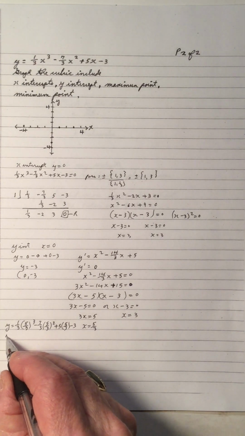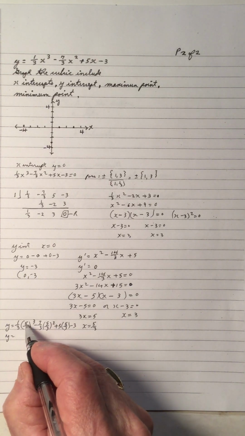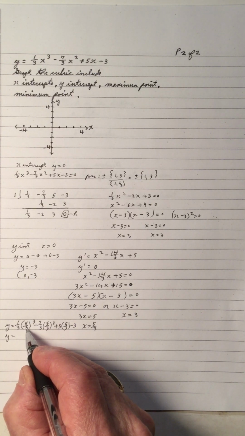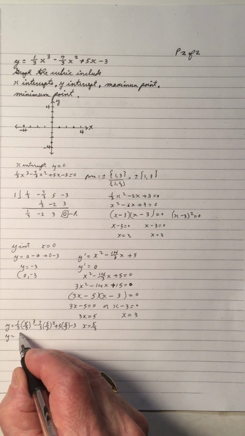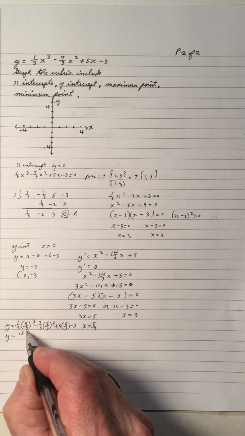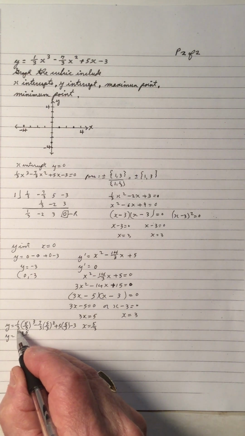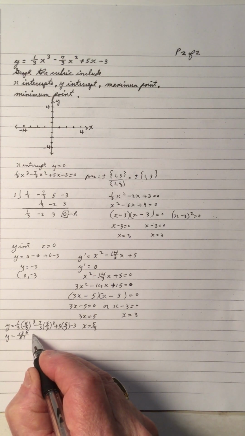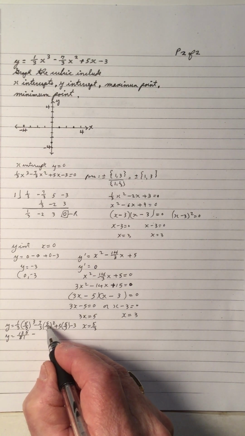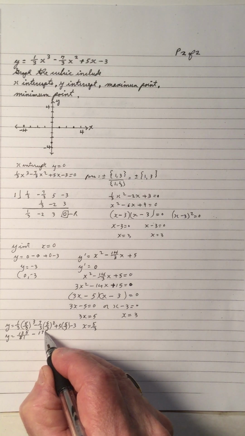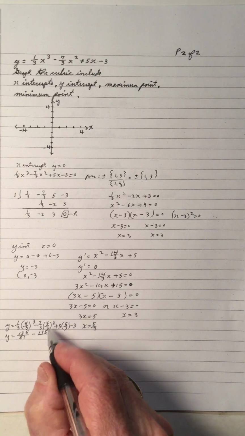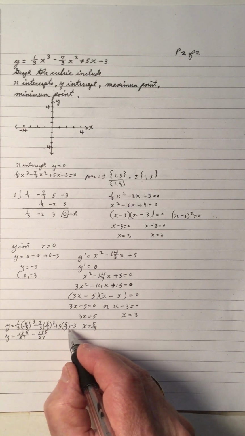Then we take our time and work this out. So that's 125 over 27. And we multiply that, 27 times 3 is 81. And right here we get 25 over 9. And 25 times 7 is 175 over 27, because 3 squared times 3 is 27.